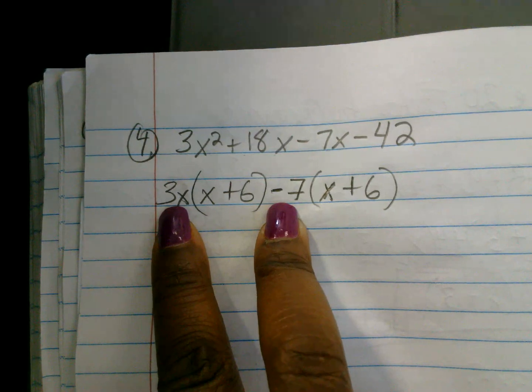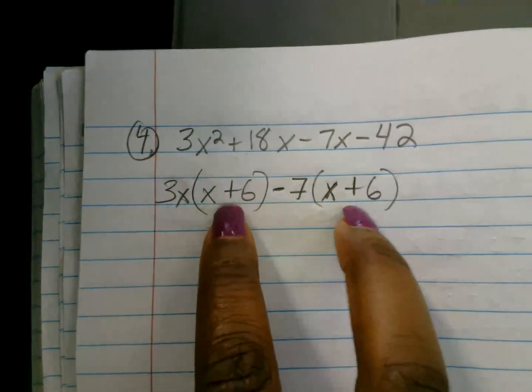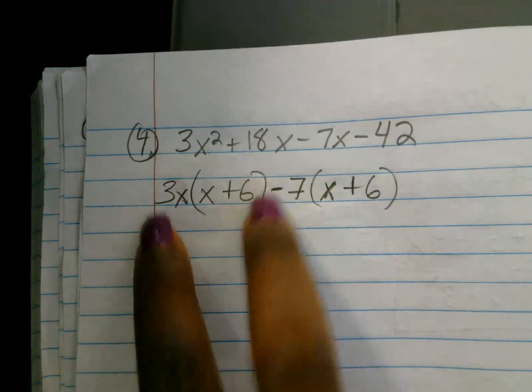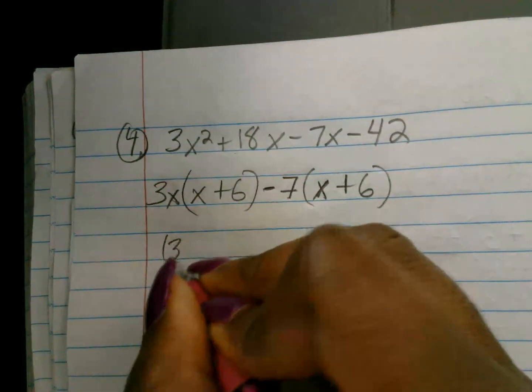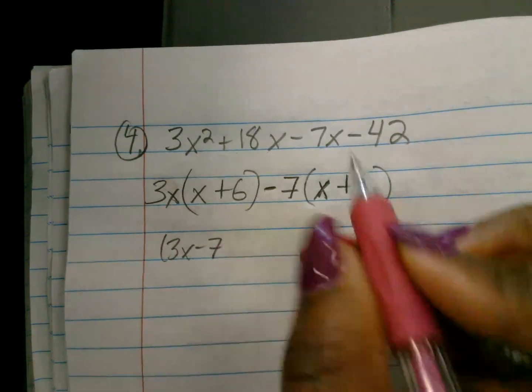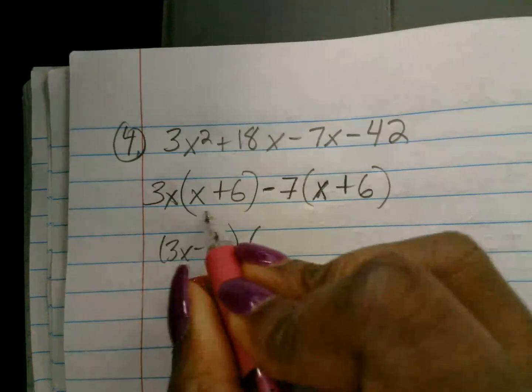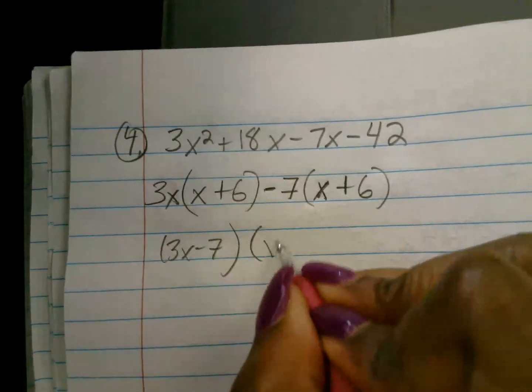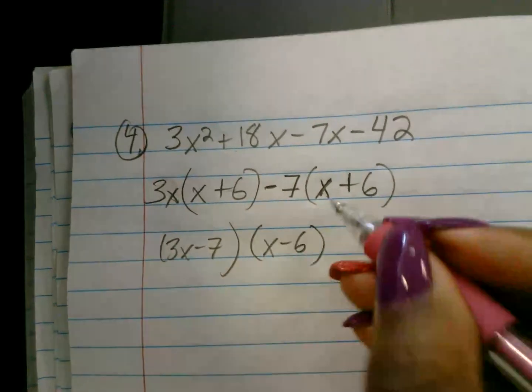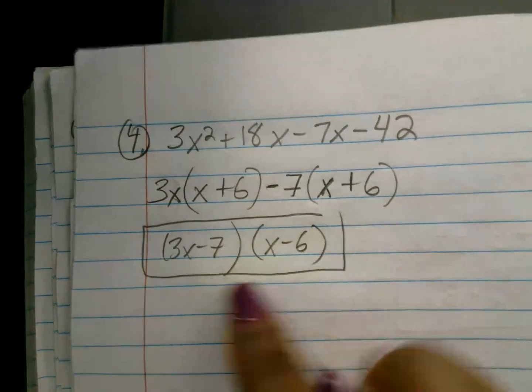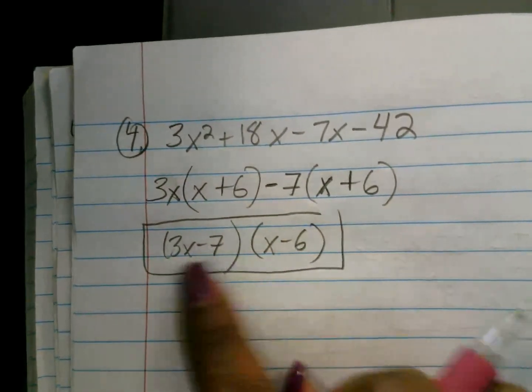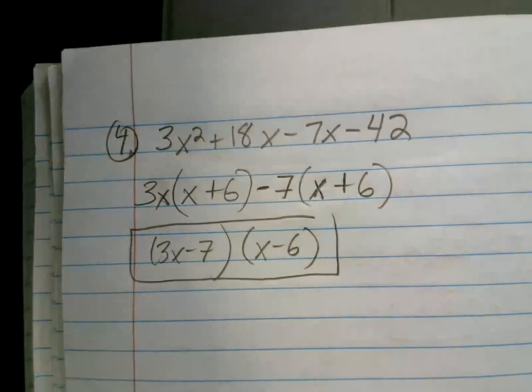All right, so now, what do these two numbers have in common? They're both being multiplied by the same group of numbers. So you can put these in a parentheses together. And beside it, the terms that they're being multiplied by. This is your answer. These are the two factors that if I multiply these two factors together, I'm going to get this as my answer.